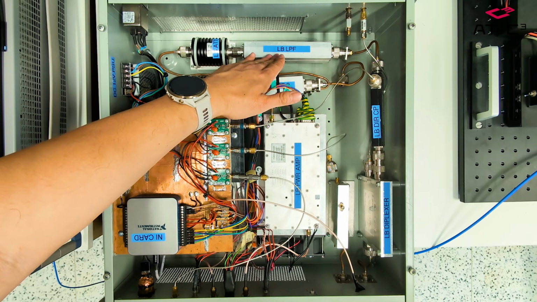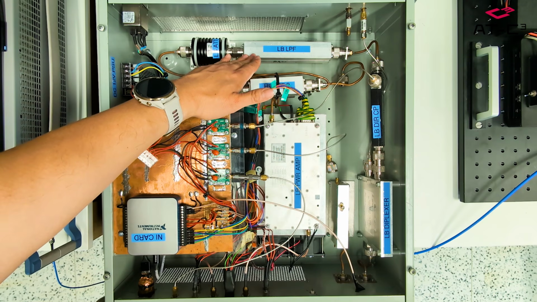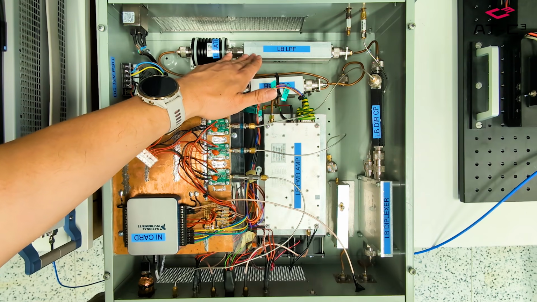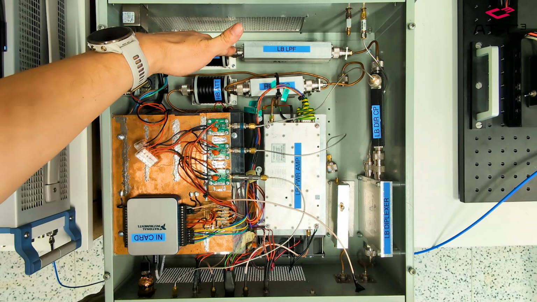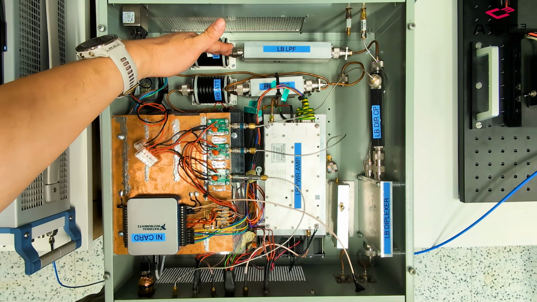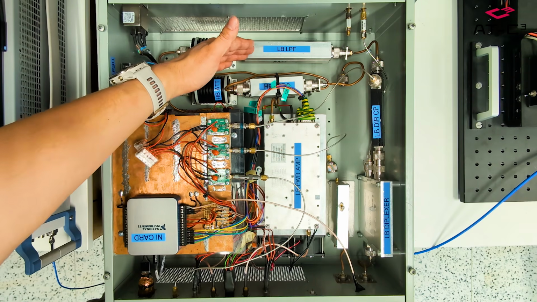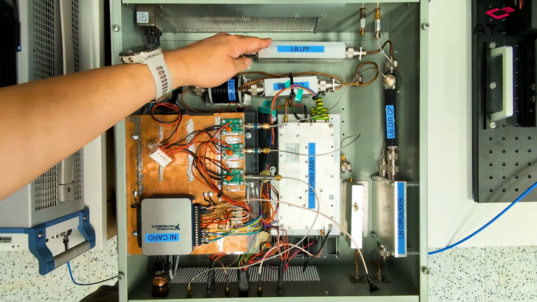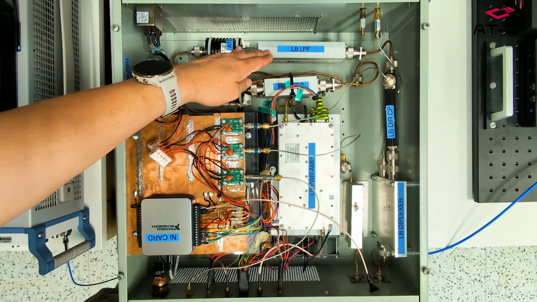After that, we have the tubular filter. This is the low-pass filter made by ourselves. Due to the structure of the filter, it can handle more than 100 watts of power. This filter can provide more than 50 dB of rejection to reduce the self-harmonic coming from the source.